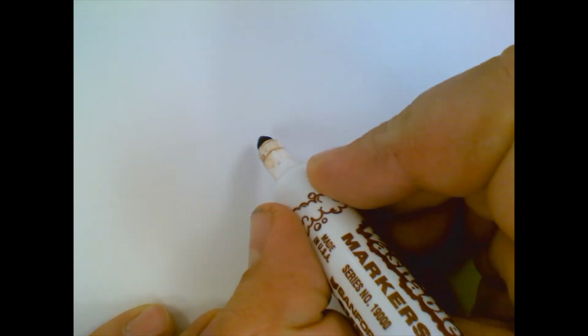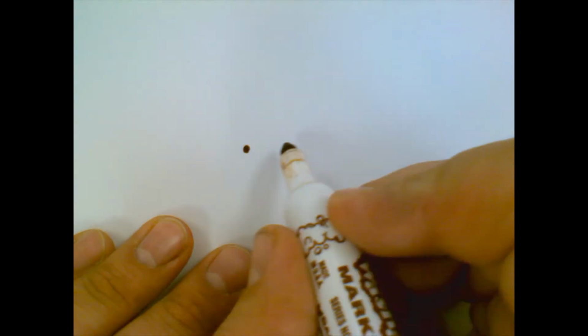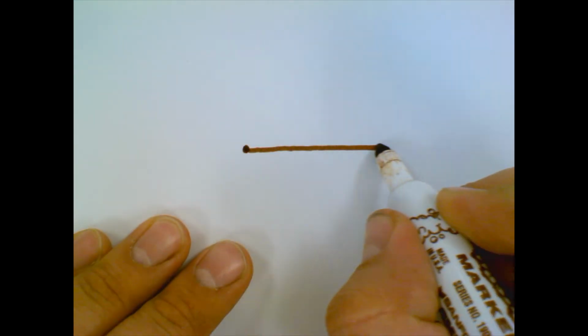Alright, so one guy is going north and the other guy is going east. Okay, so let's say that they start right here. Okay, this is east and this is north.